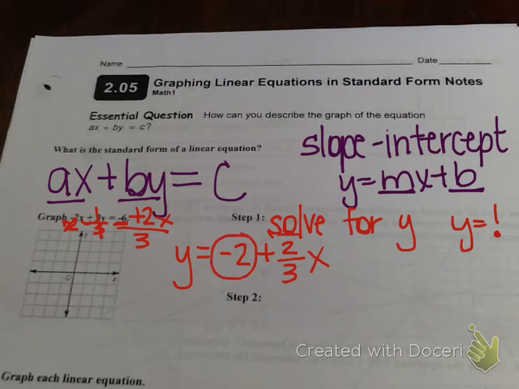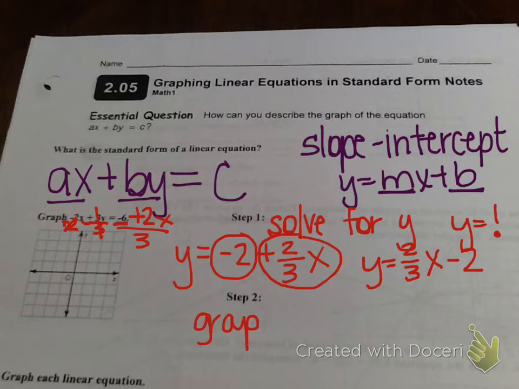This is not written in slope-intercept form yet, however. We needed to say y equals 2/3 x minus 2. Step 2 is to just graph using the y-intercept and slope.